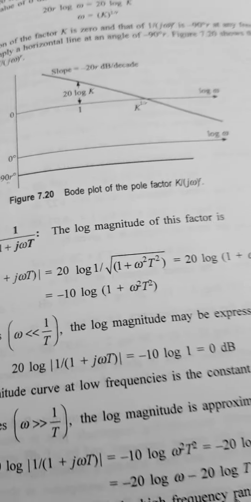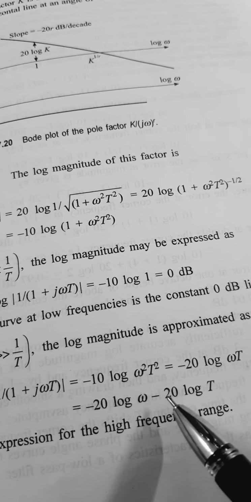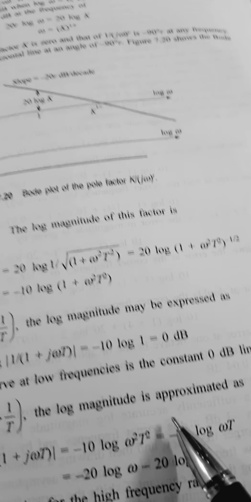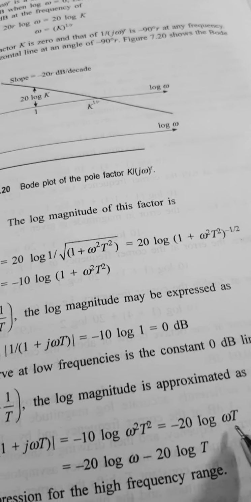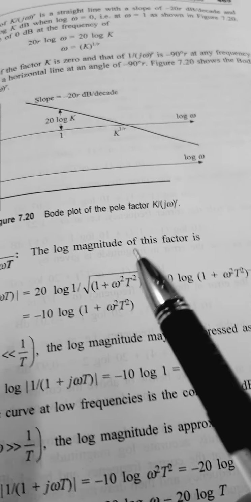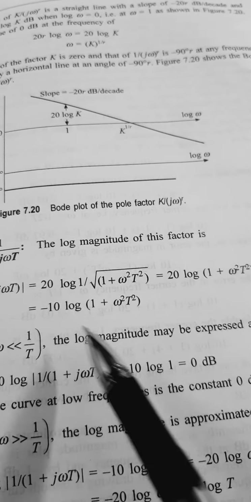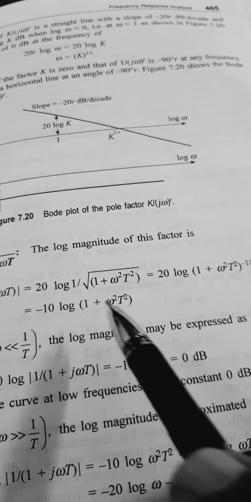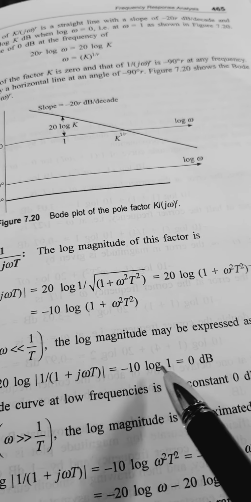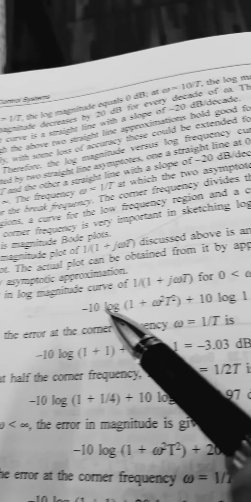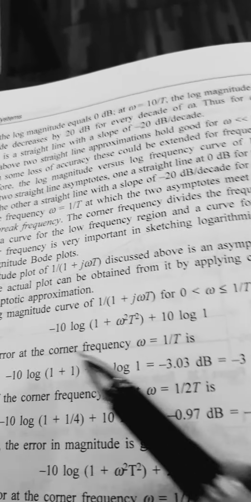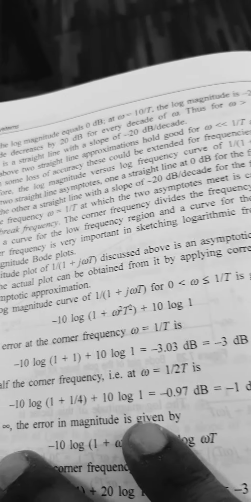For error calculation, for the actual expression we have to add plus 10 log 1, since the asymptote has minus 10 log 1 at low frequency.